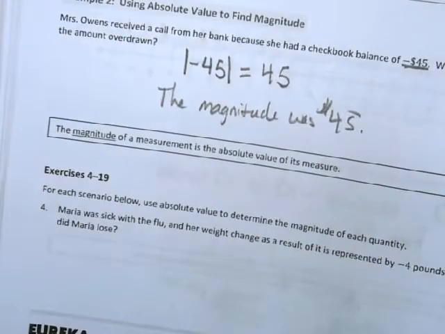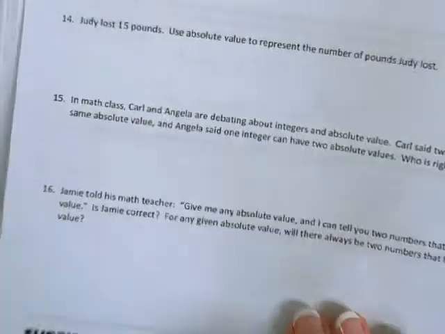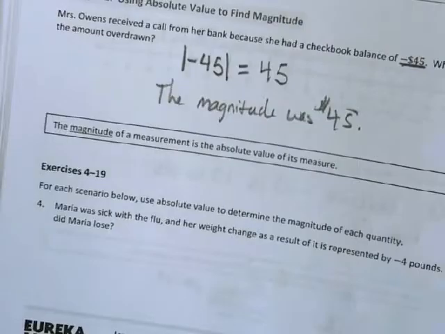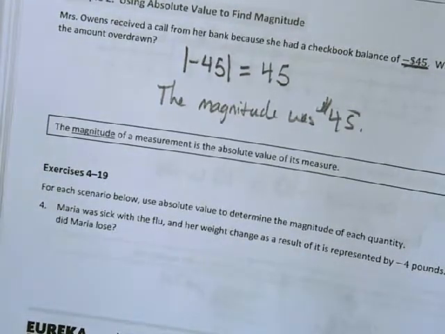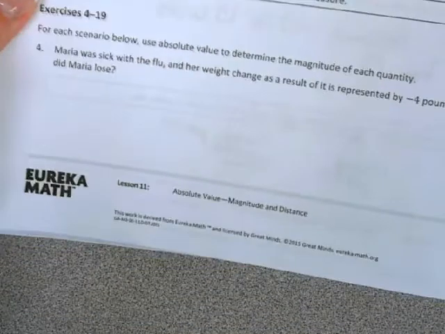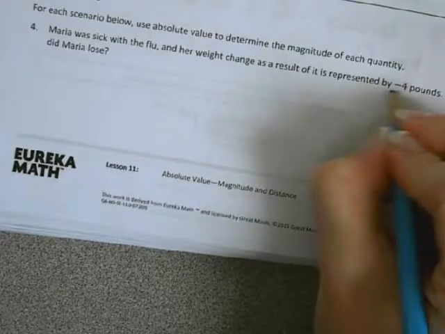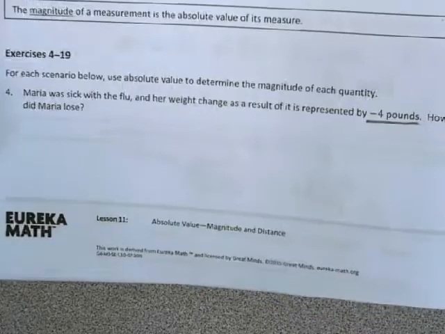So looking down here at your exercises, there are actually 19 of them. If you go all the way over, they all ask pretty good questions, but we're only going to do about every other. You'll have to do the final 2. So right here we have Maria was sick with the flu, and her weight changed as a result of it, and it's represented by negative 4 pounds. So she had a change of negative 4 pounds.